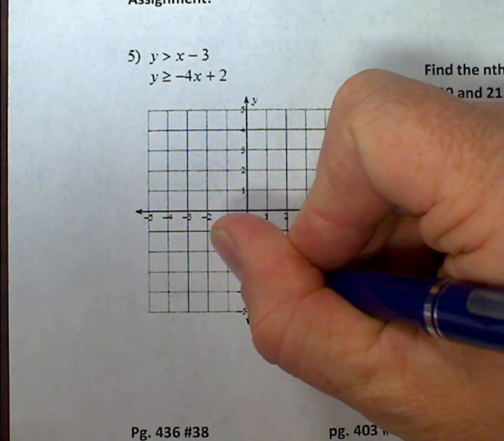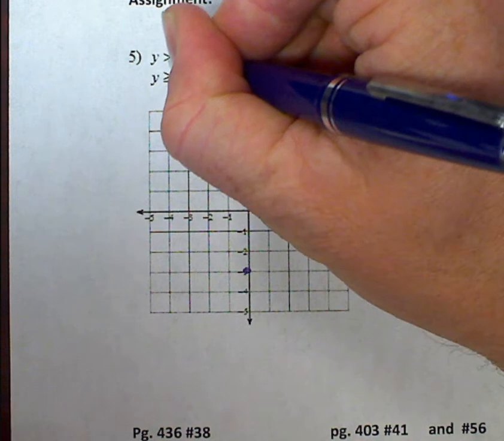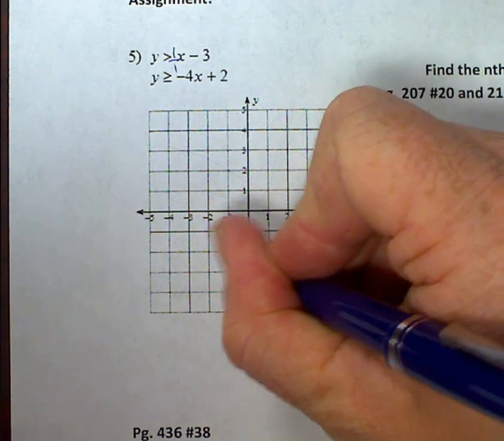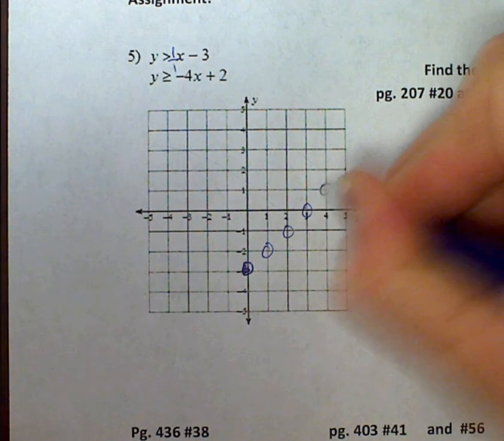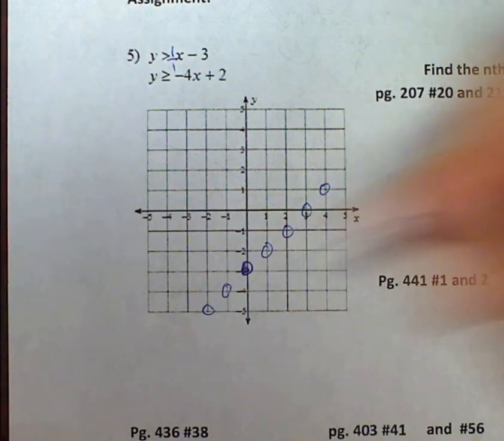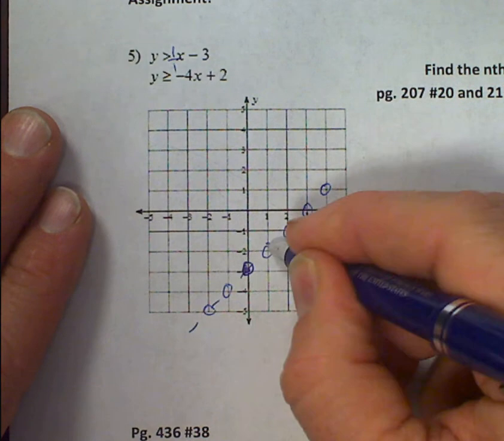So we start at -3. I'm going to go up 1 over 1, open circle, up 1 over 1, up 1 over 1, up 1 over 1, up 1 over 1, down 1, left 1, down 1, left 1, dotted line.